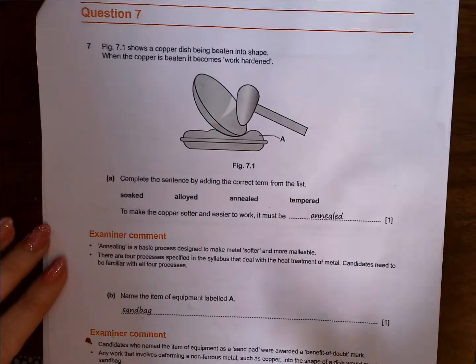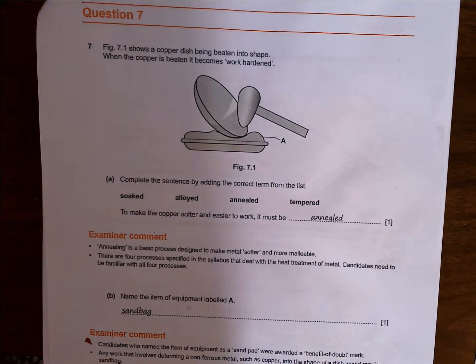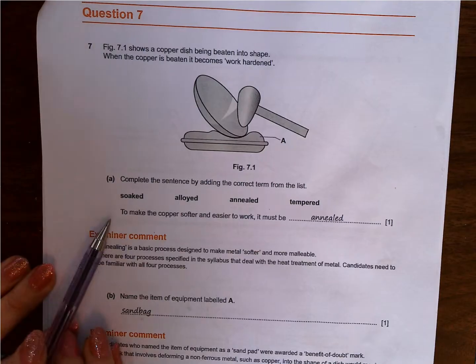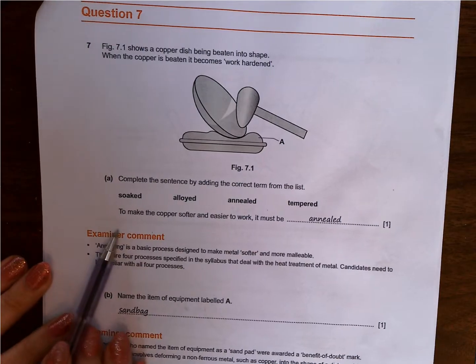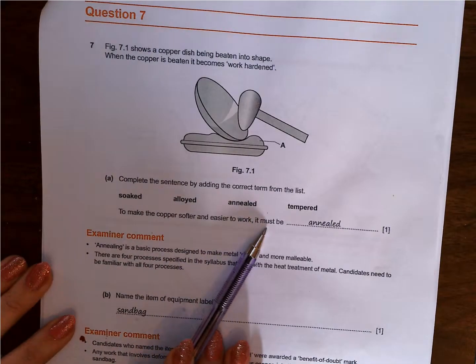All right, so question 7 is asking you to show a copper dish being beaten into shape. When the copper is beaten, it becomes work hardened. So complete the sentence by adding the correct term from the list. You are given soaked, alloyed, annealed, and tempered. So you have to make a decision. To make the copper softer and easier to work, it must be annealed.